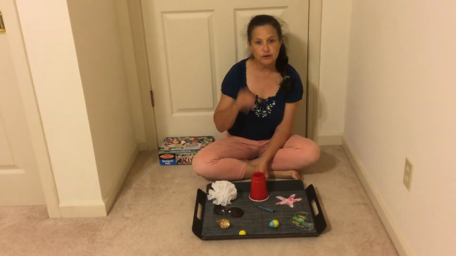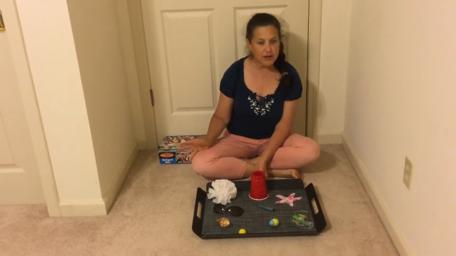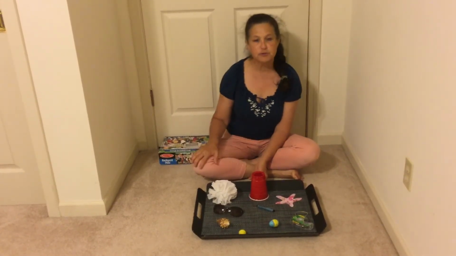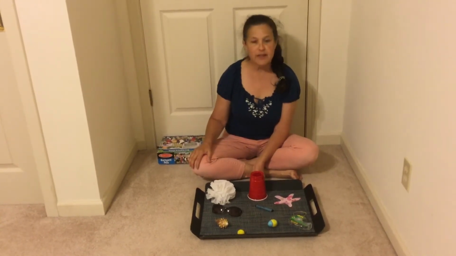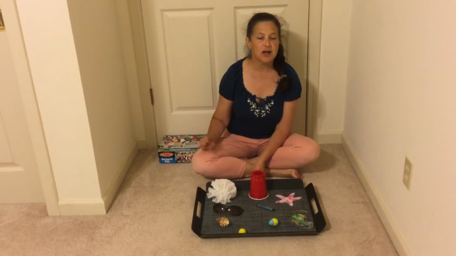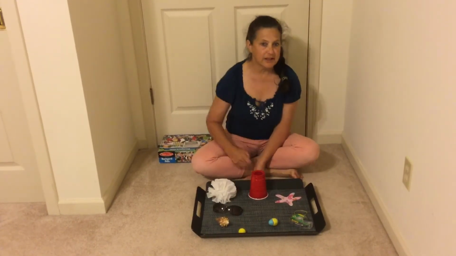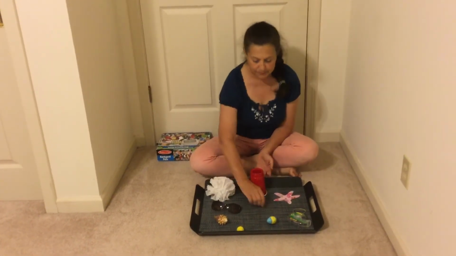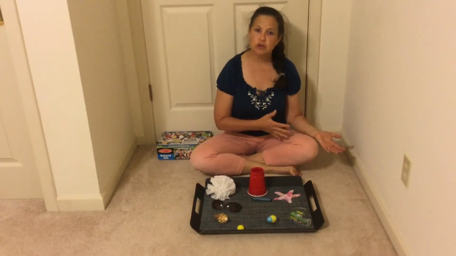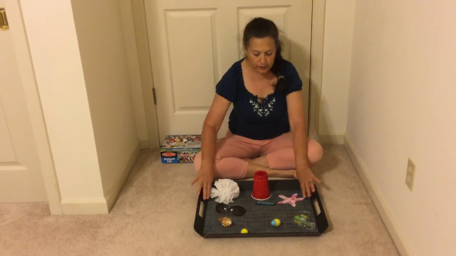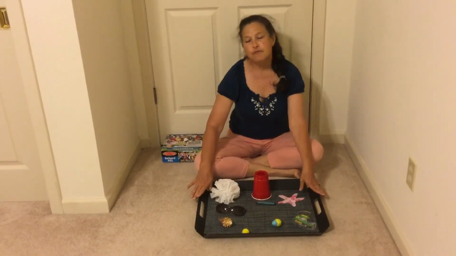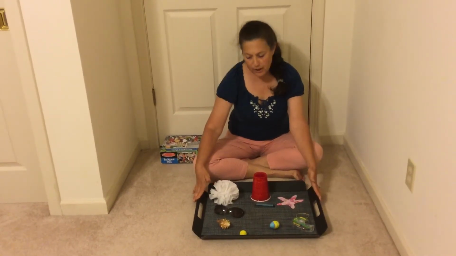I'll have the child look at the items for 10 or so seconds. We'll name all of them so that they know what they are, and that will also help with the visual memory. And then I'll have them close their eyes. I'll take one away. And what did I take away? Easy peasy. Right? So you can add more or less items depending on the age of the child that you're working with. So I really like this visual memory game.